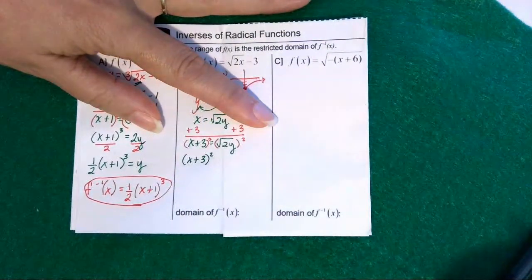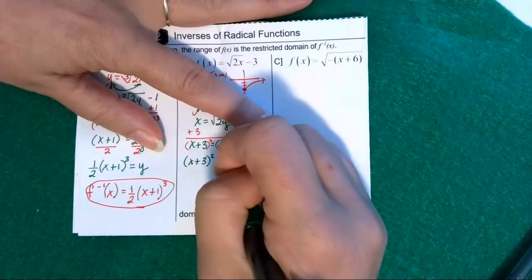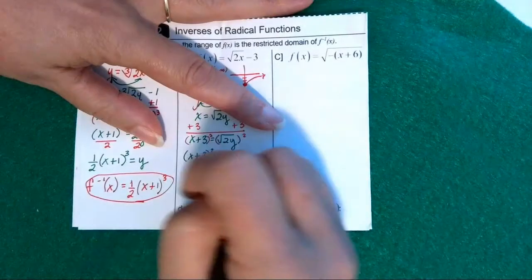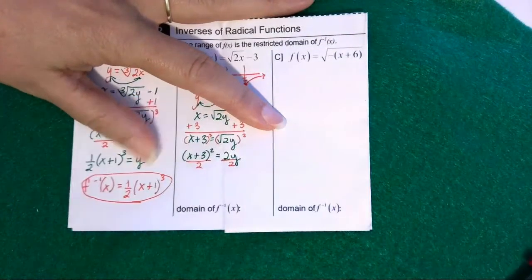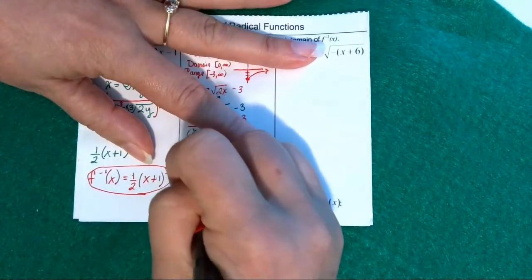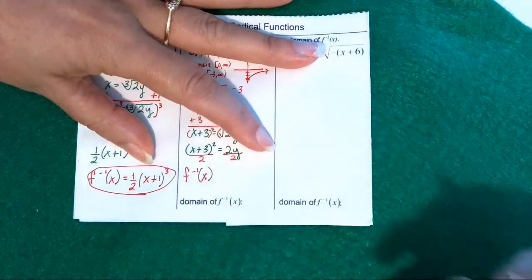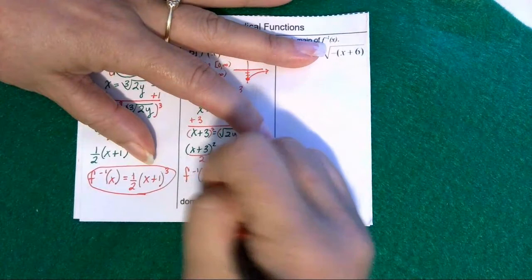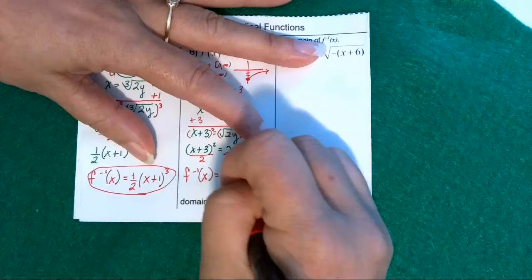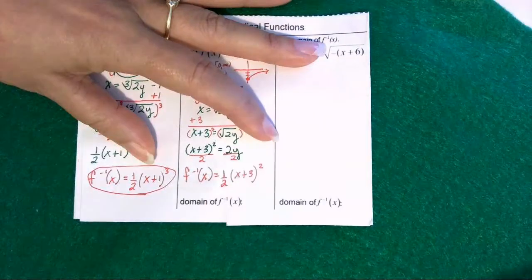X plus 3 quantity squared is equal then to 2y. And to get the y by itself, we're going to divide both sides by 2 and then use our inverse notation instead of y equals. So f inverse of x is equal to 1/2 times the quantity x plus 3 squared.